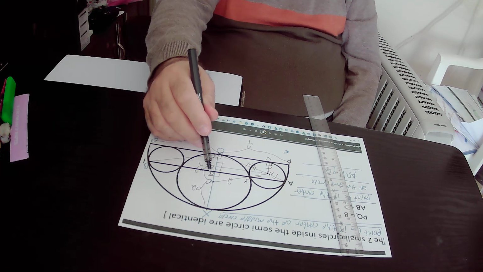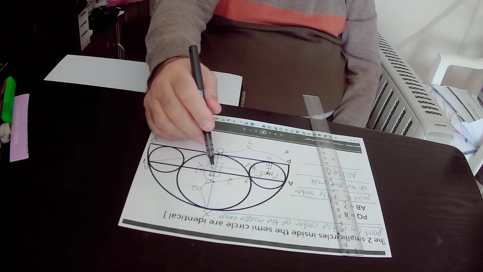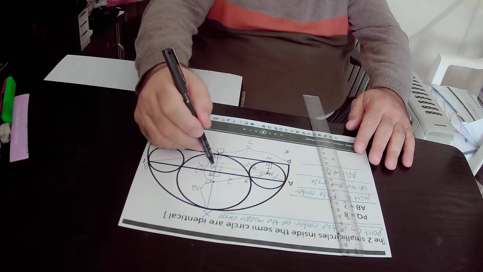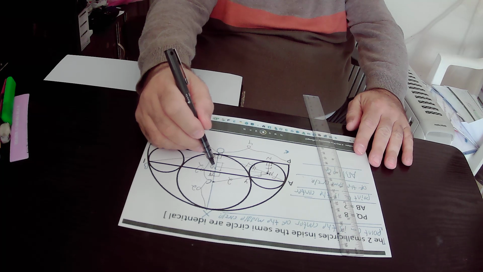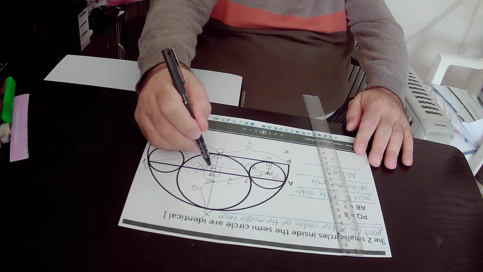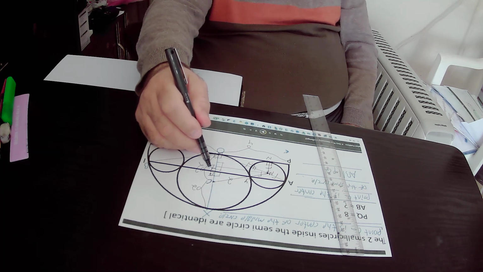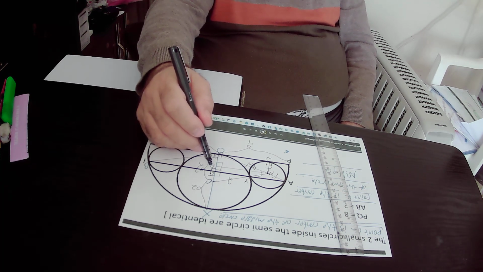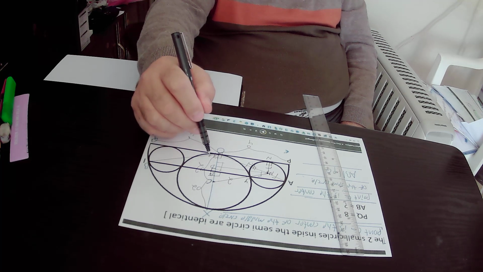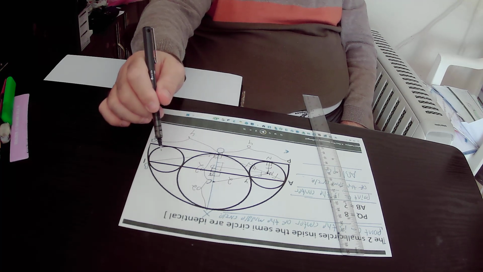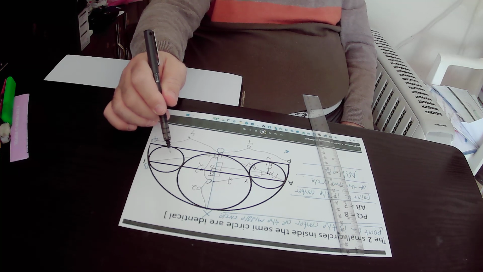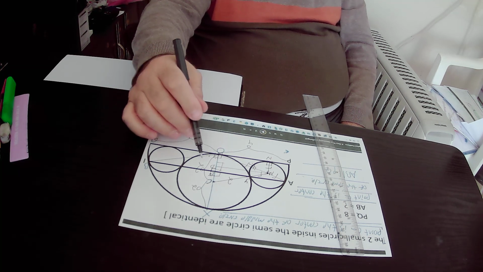So angle OEB must be equal to 90 degrees in order to complete the sum to 180 degrees. So angle OEB is a right angle, therefore triangle OEB is a right triangle.